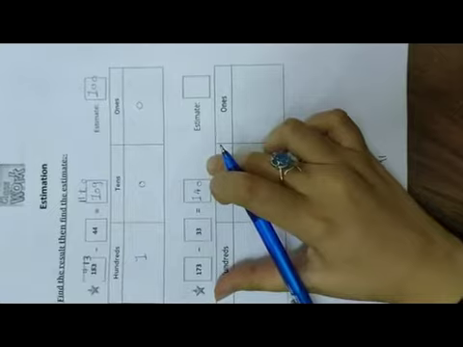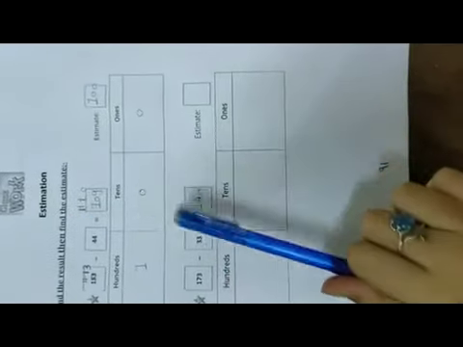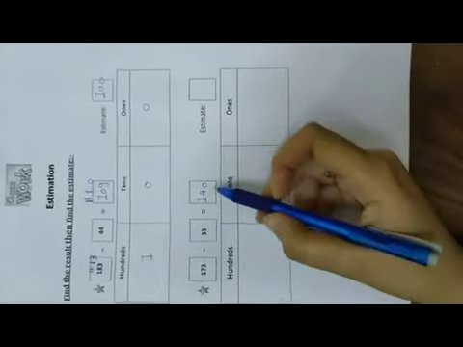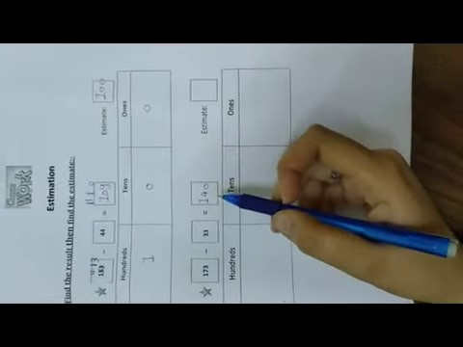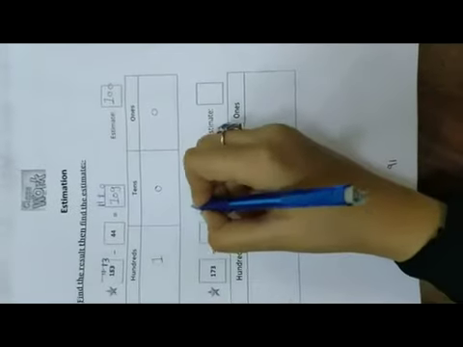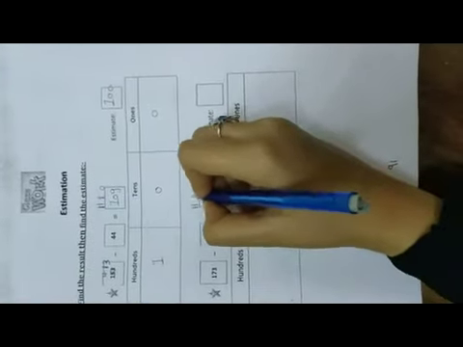Okay, so the first step to make an estimation is to find the result, and here I found the result. Then determine your place value. The second step, determine your place value. Okay, 1 is hundreds, 4 is tens, 0 is ones.